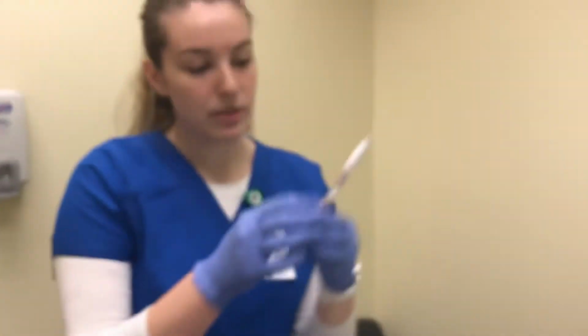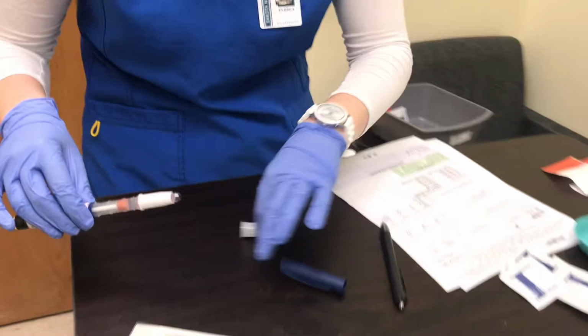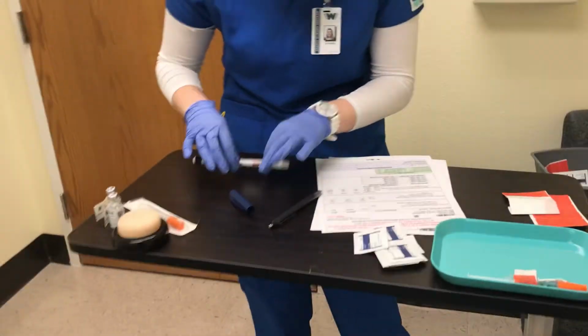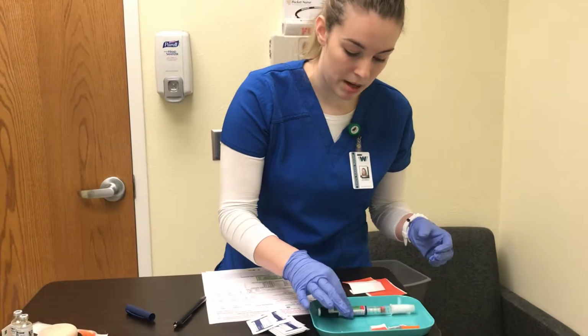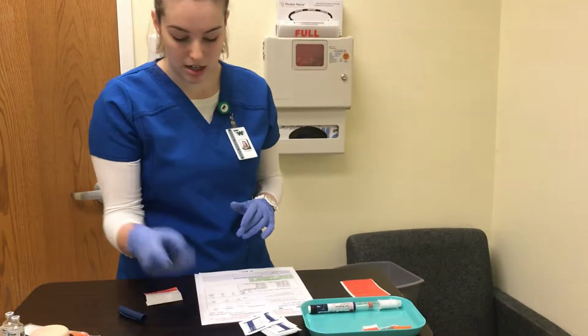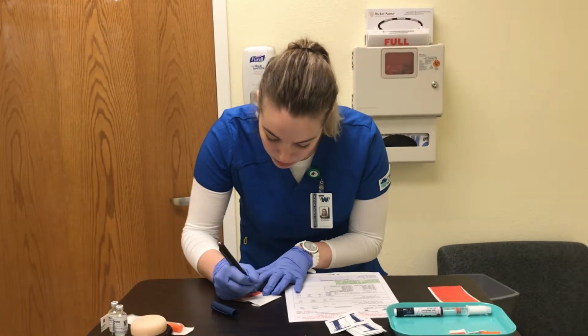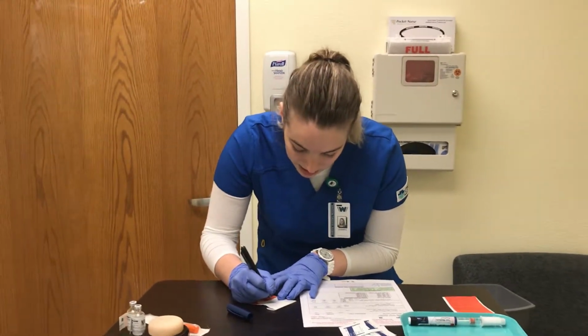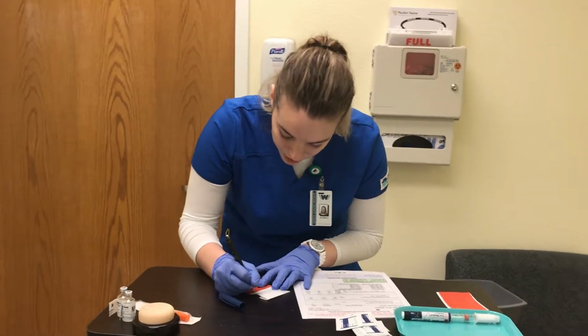Okay, verified to 2 units, and then I will do the one-handed scoop method and pull down at the top. And although this does have my patient's name on it and all that, I'm still going to put a label on it, because then I know exactly how many units I drew up. So this is my insulin pen, so this is Lispro, and I have 2 units.